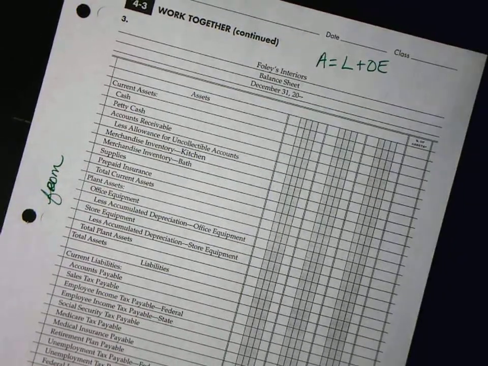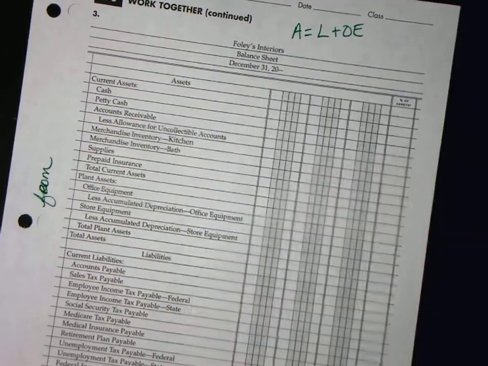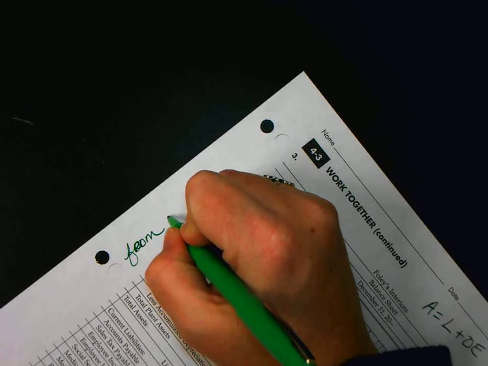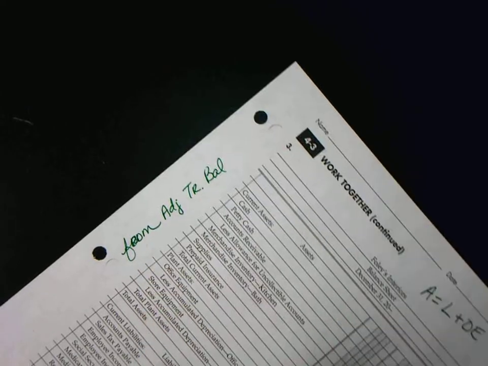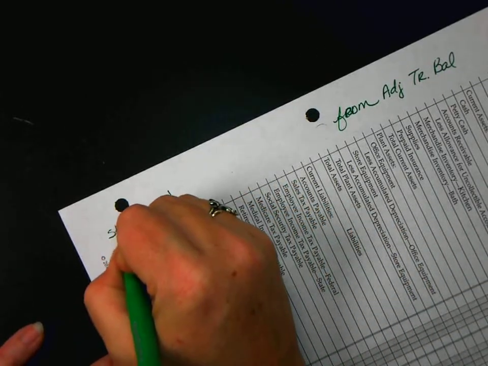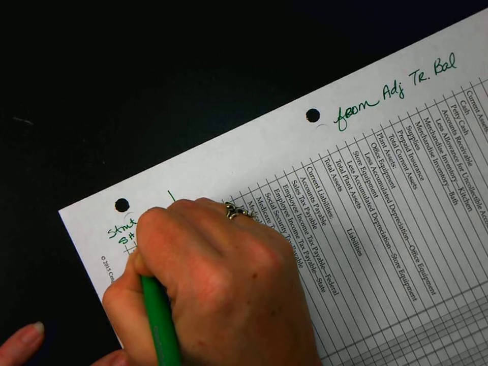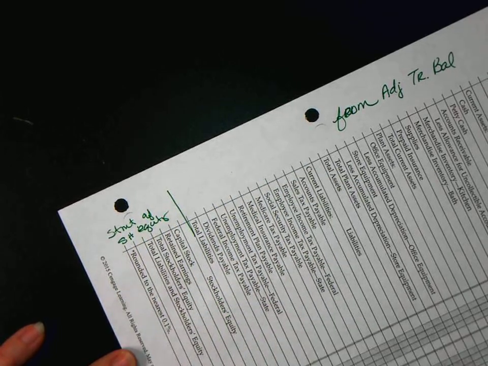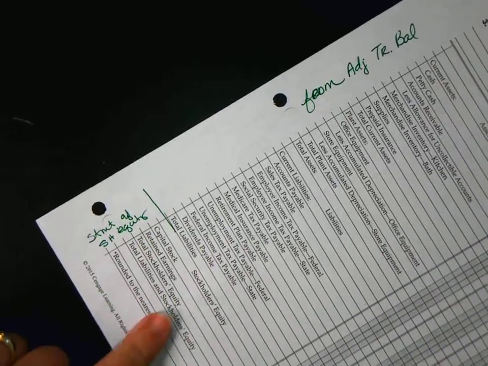It doesn't like it. Okay, well, I'll just have to move it up and down. From your adjusted trial balance. But this down here is going to come from your statement of stockholders' equity, because it shows assets, liabilities, stockholders' equity. That's got to come from that statement.